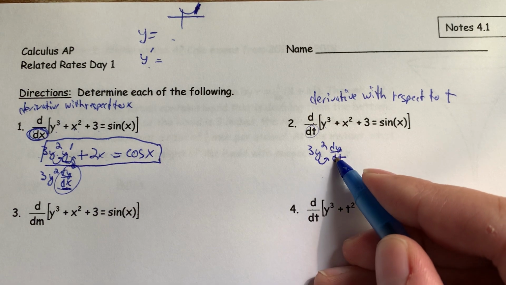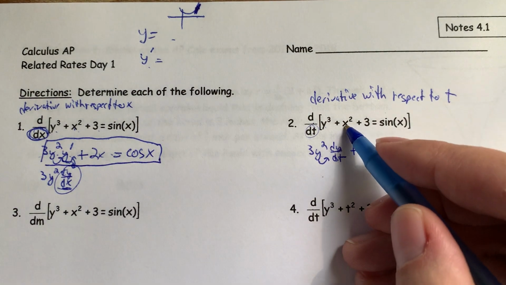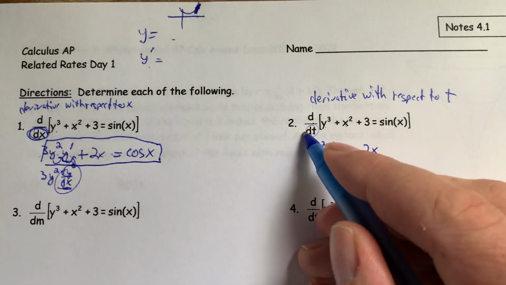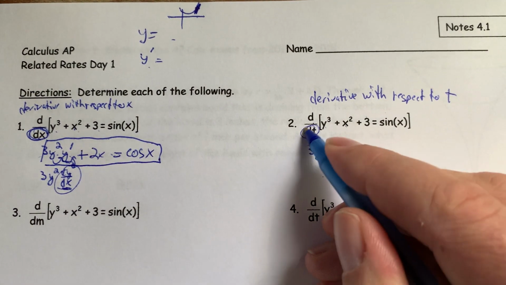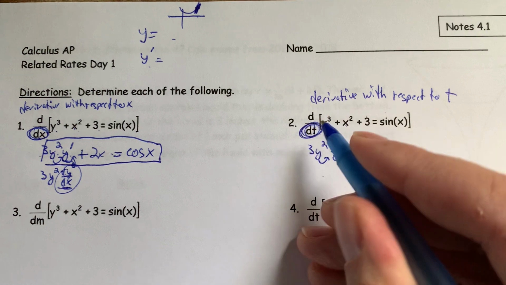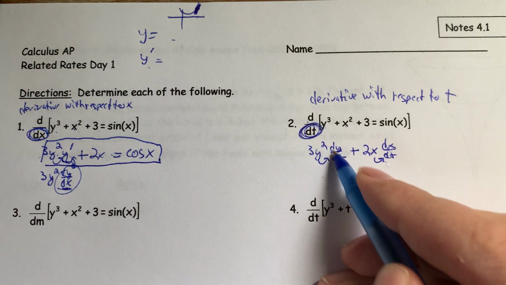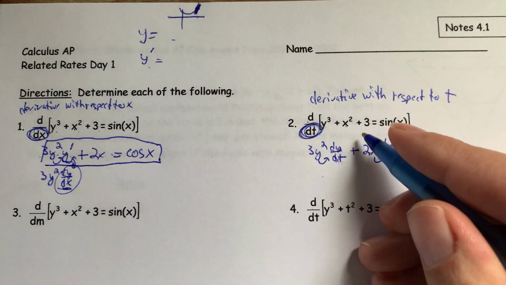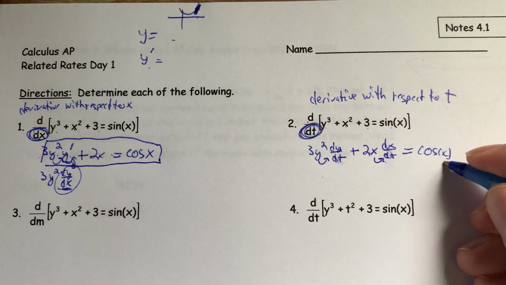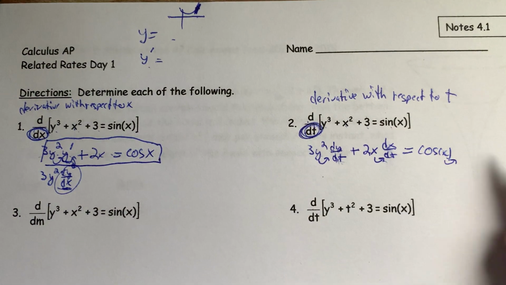So 3y squared dy dt plus, all right, now before we were doing the derivative with respect to x, but now the derivative of x squared is going to be 2x, and we have to do the chain rule here because the derivative of x is not just going to be 1, because we're doing it with respect to time. And it's going to be dx dt. Notice it's d, whatever the variable is, with respect to t here. So dy dt, dx dt. The derivative of 3 is still 0. The derivative of sine of x is cosine of x, but now we need to multiply by the derivative of x, because it's not the derivative with respect to x, it's the derivative with respect to t.